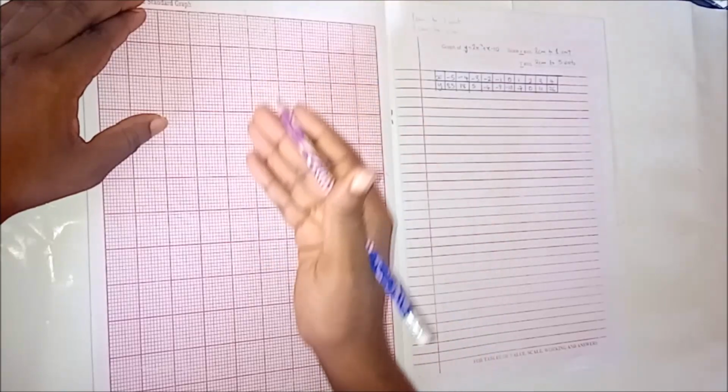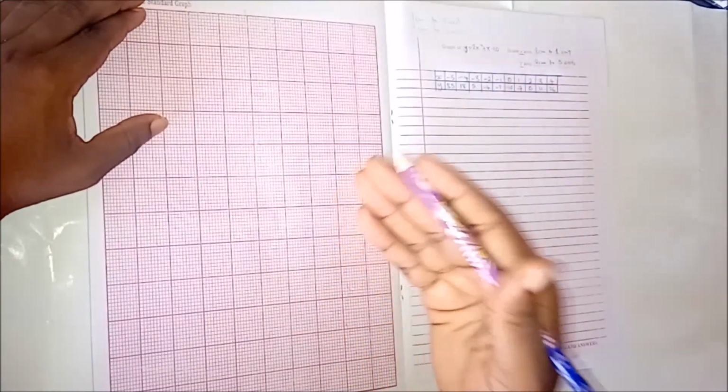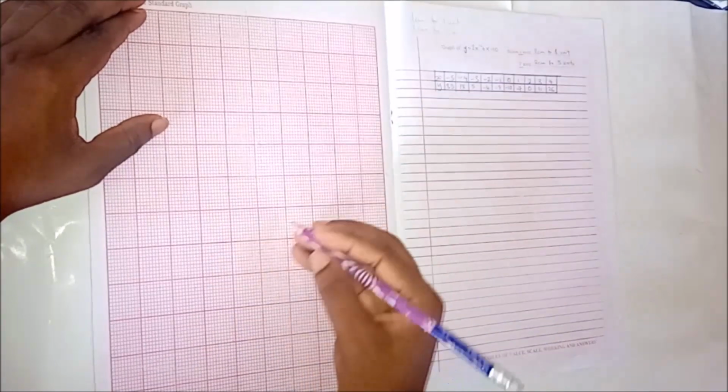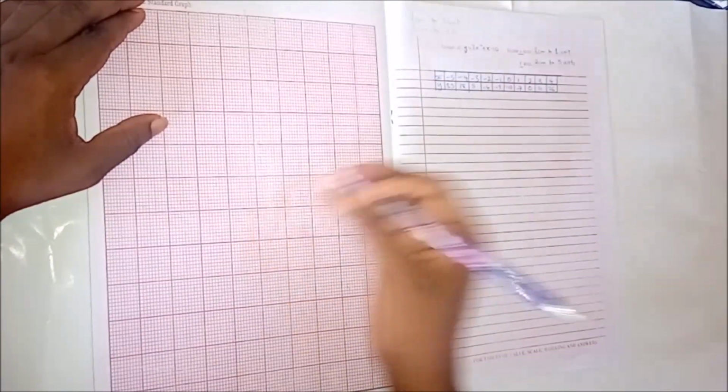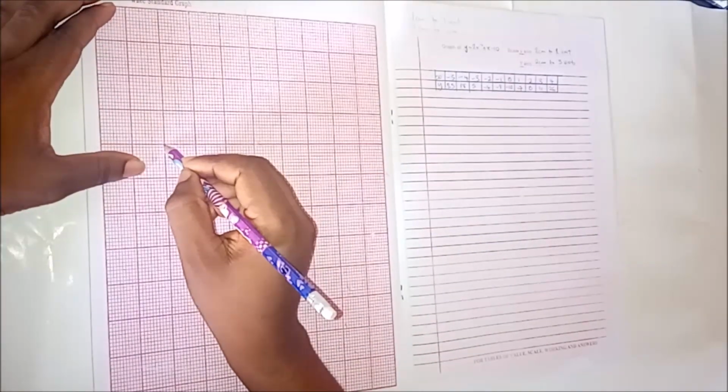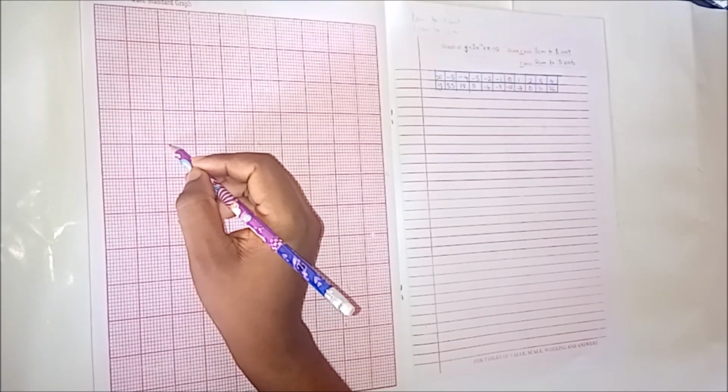So the 5 is just like a number. It could be 2 centimeter to 3 units. It could be 2 centimeter to 7 units. It could be 2 centimeter to 10 units, or 1 centimeter to 2 units, or 1 centimeter to 5 units.